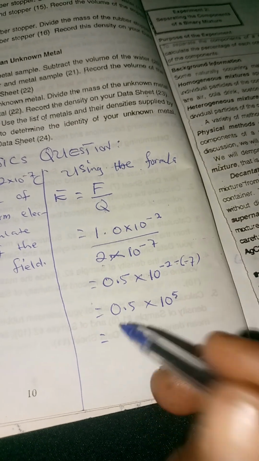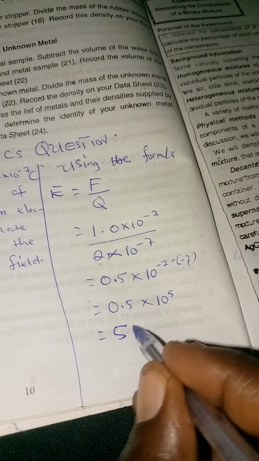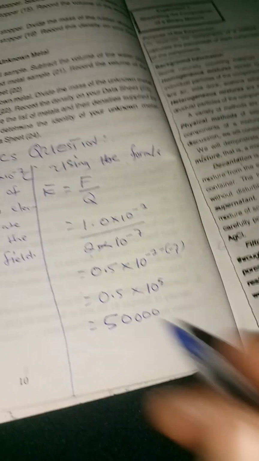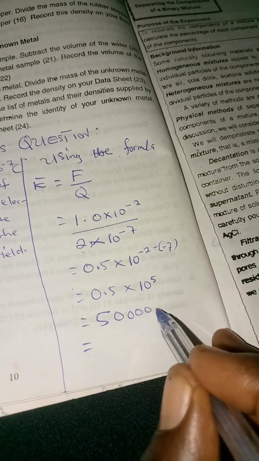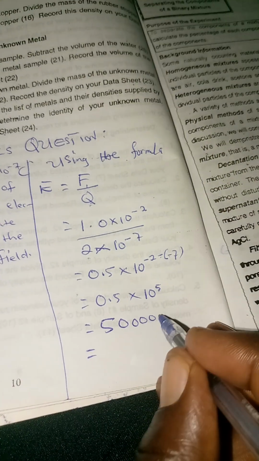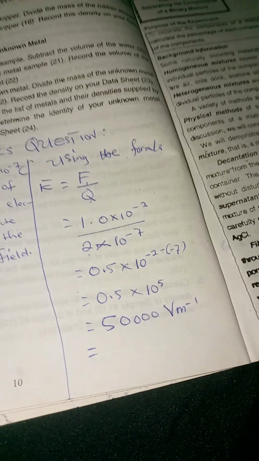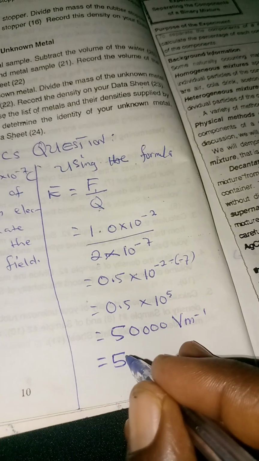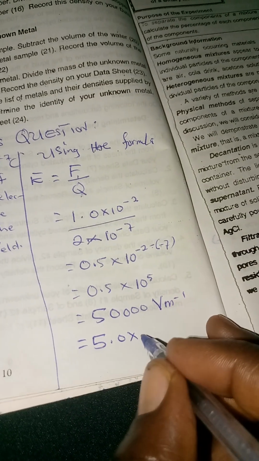Once you have your 5, now you can use your calculator to multiply 0.5 times this. It will give you nothing but 50,000. To give you 50,000, you can take it to standard form. Now the unit is actually Newton per coulomb, or you can also say volt per meter. It's still the same thing. So any of the two formula that you use is still the same.